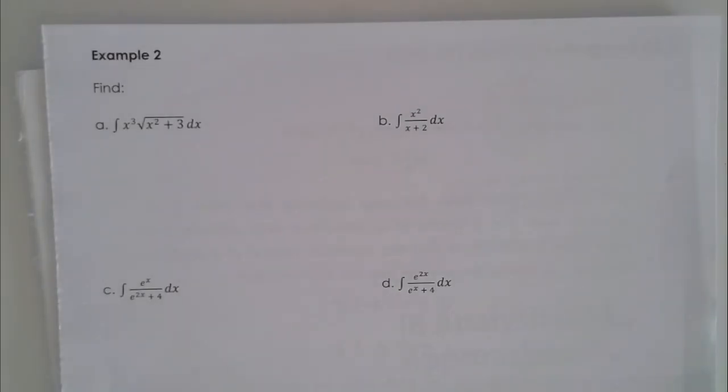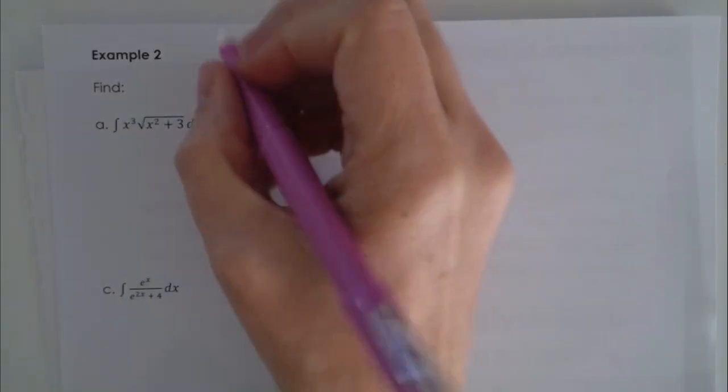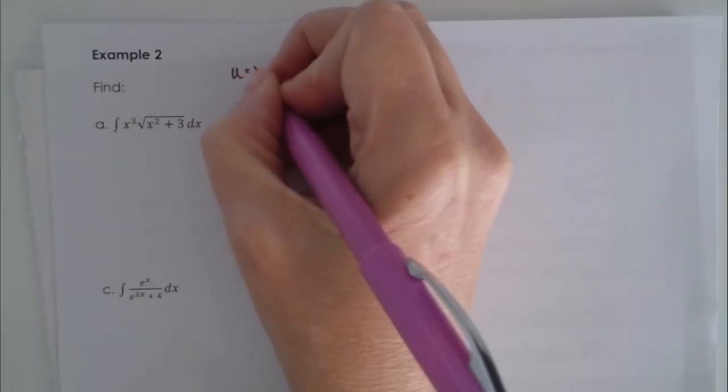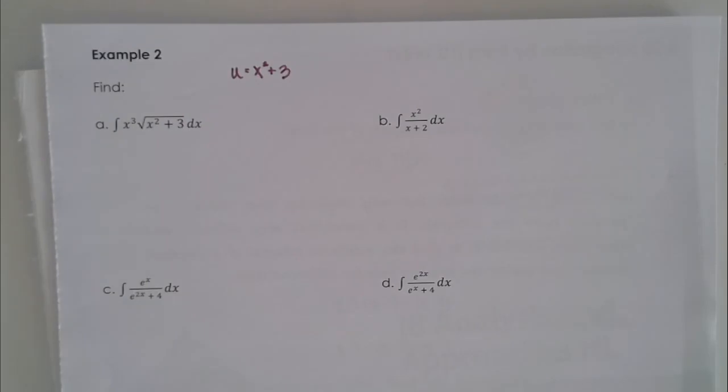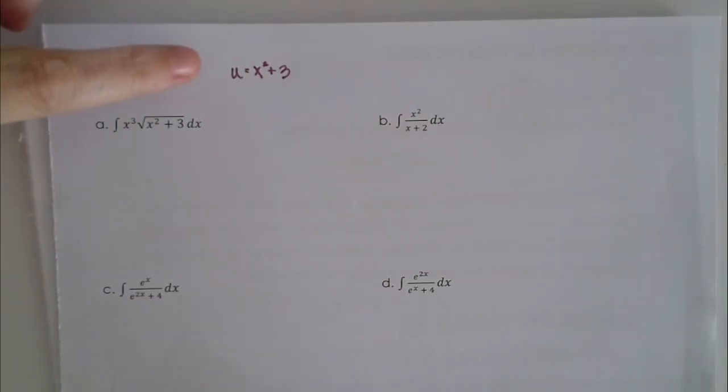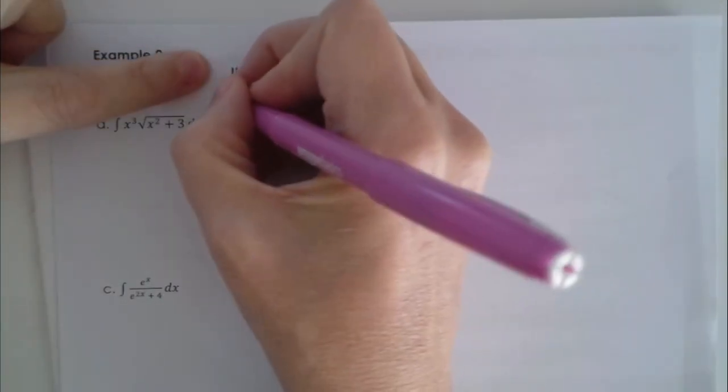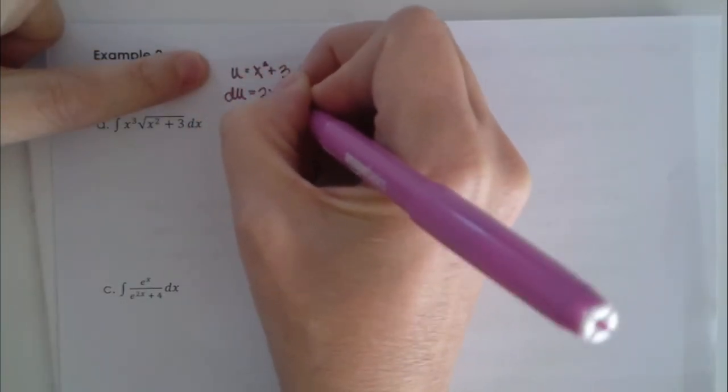So here we have the integral of x to the third times the square root of x squared plus 3. Again, I am going to go for the chain rule, the thing inside. So here my u is going to be x squared plus 3. And I would recommend writing small because some of these take up a little bit more space than I actually allowed for you. So take the derivative of this, and we've got our derivative of u equals 2x dx.